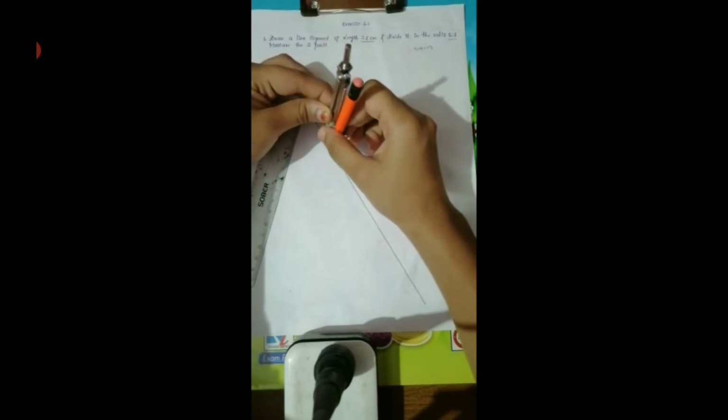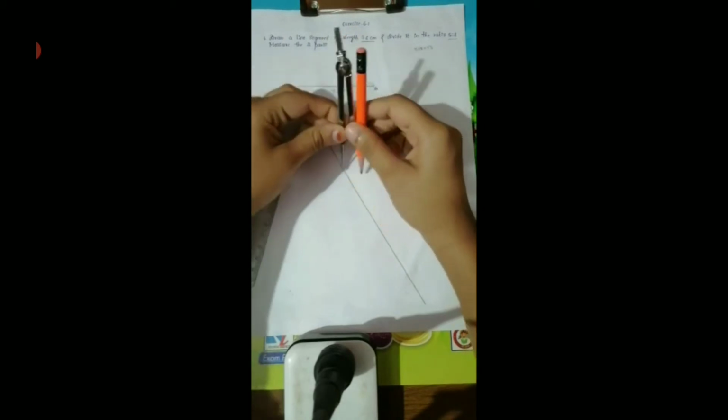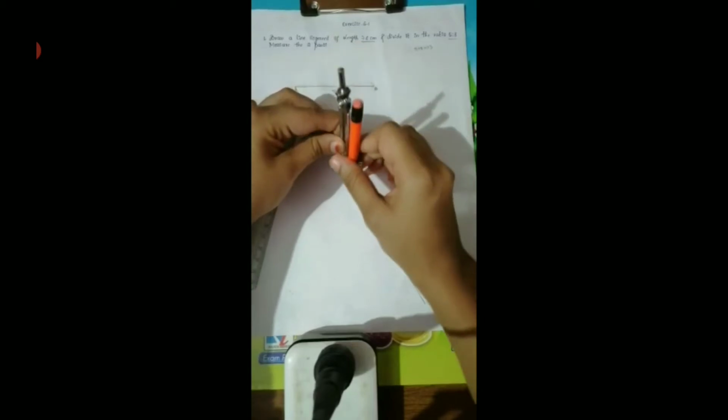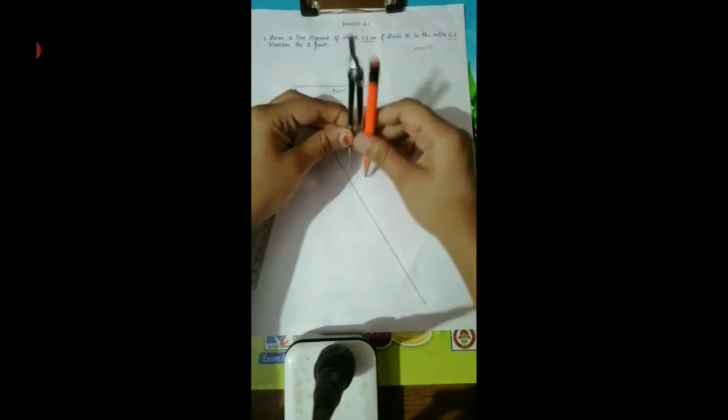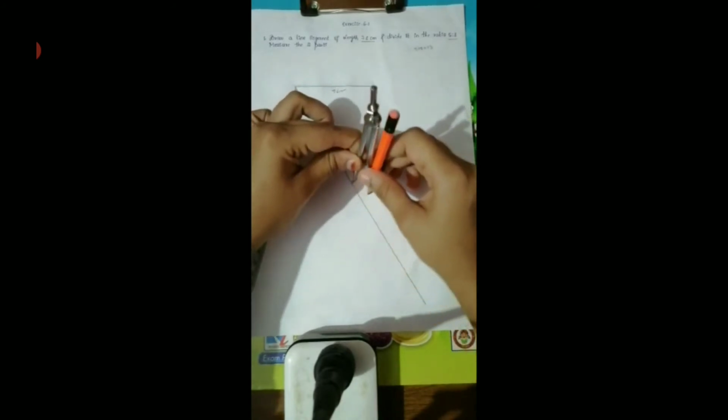Draw the 13 equal parts. Like this way, we have the 13 equal parts. They are all of equal measurement.